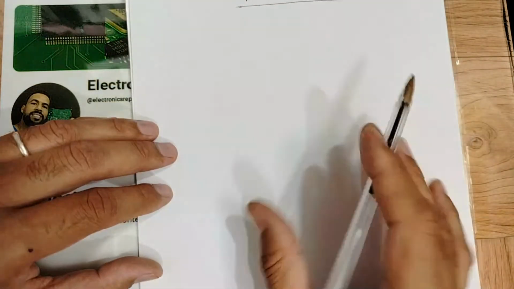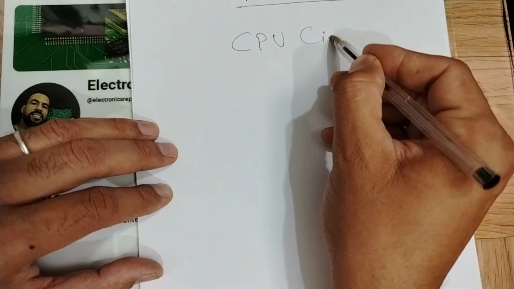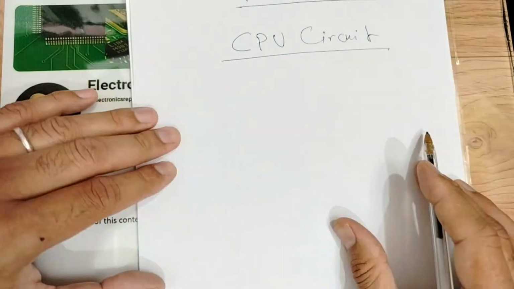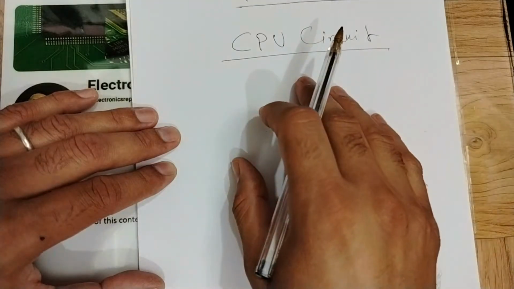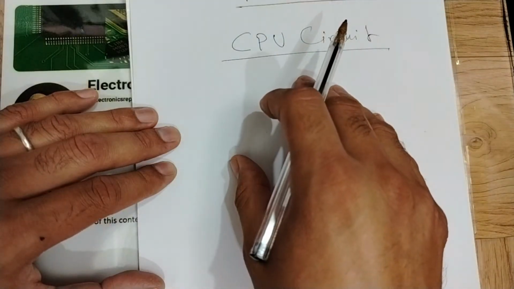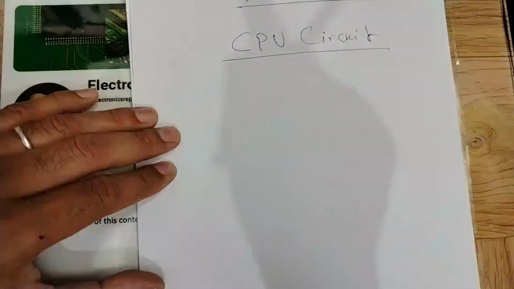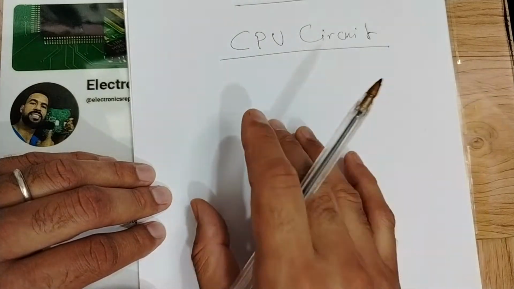So let's make the CPU circuit. For the CPU circuit, guys, attention please. This is the most complex circuit in the motherboard. That's why it deserves your attention.